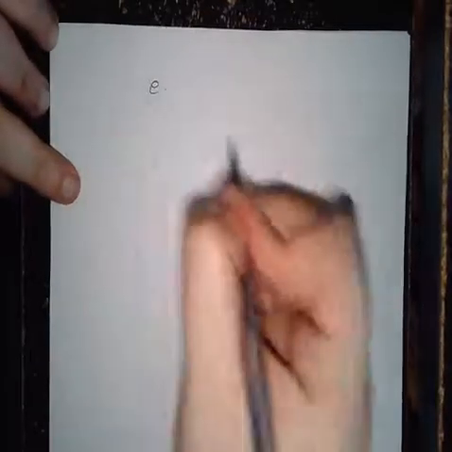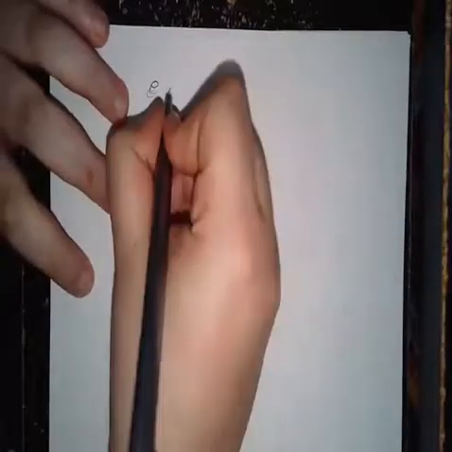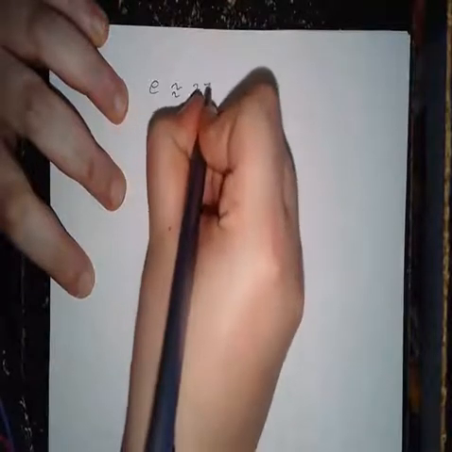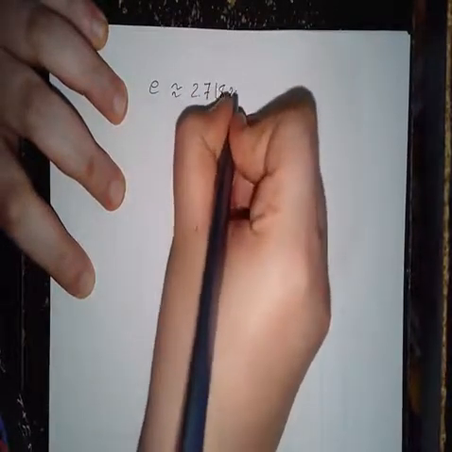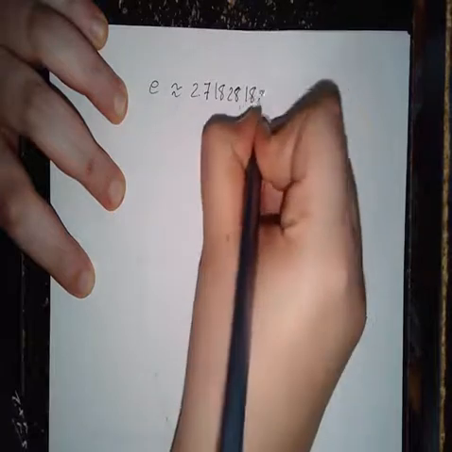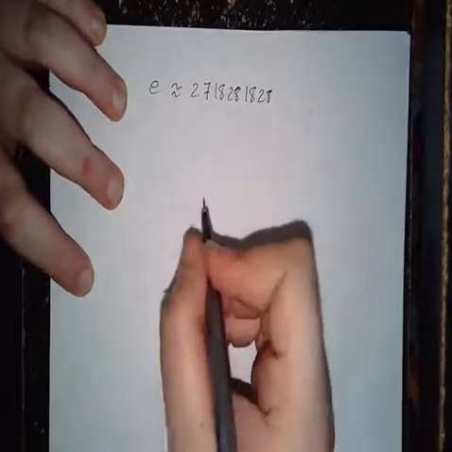It's like 2.718281828, and I think it just keeps repeating after that. Kind of like pi, 3.1415, and so on. So since it's that nasty, they write the letter E instead. So if you see this, that's a number. It usually equals 2.718281828, and so on. Okay?